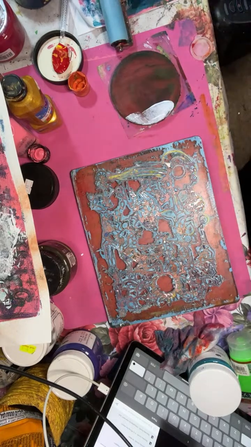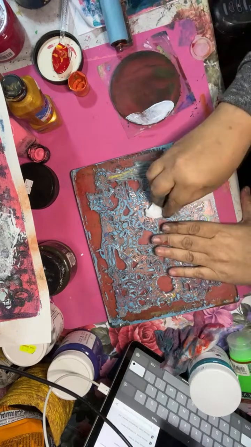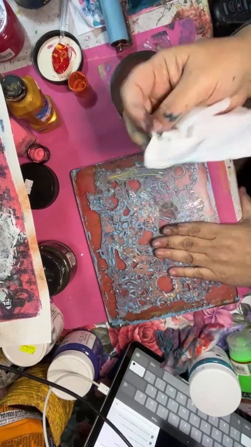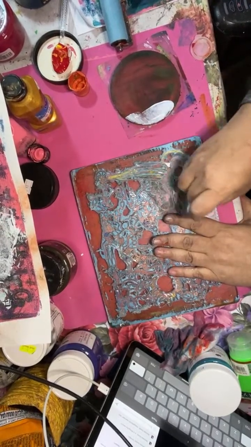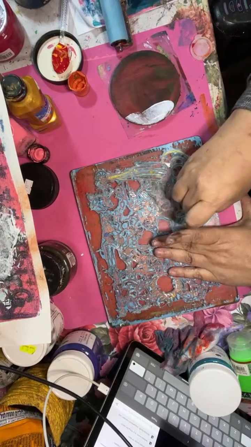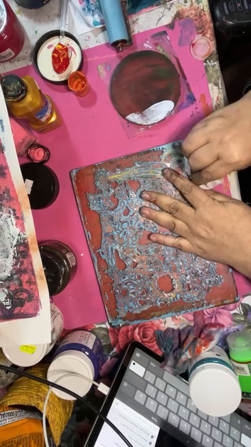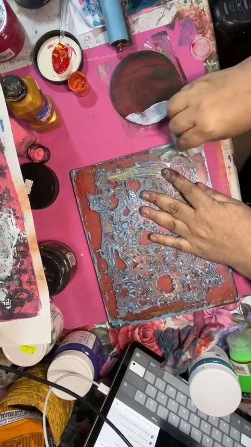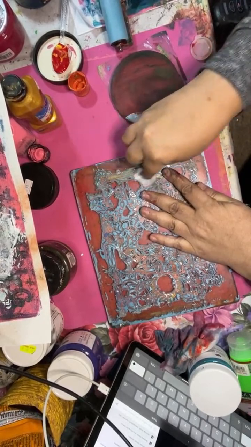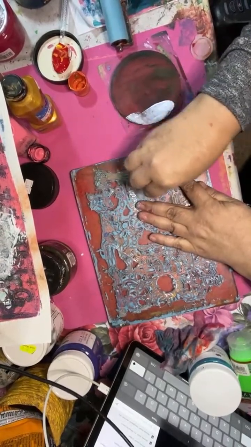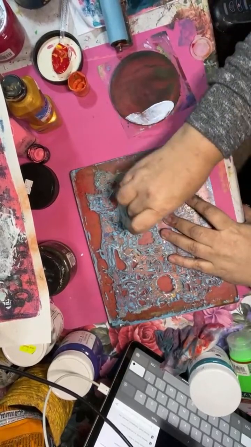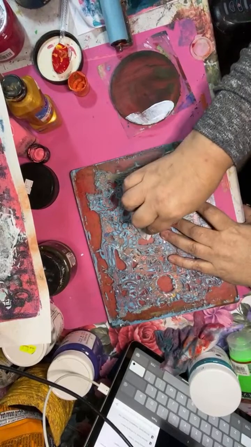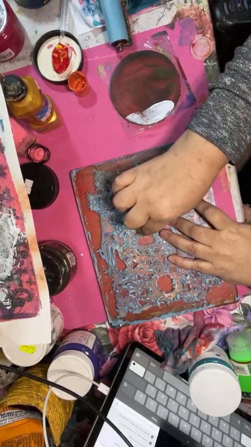if you cannot take the paint because it's already dry or drying, you can do a trick. You can have some wipe and you can wipe inside. So whatever the paint didn't go to the paper, you can lift it.